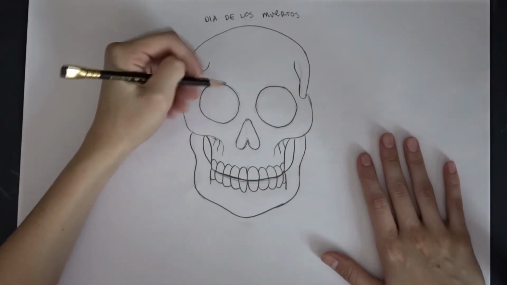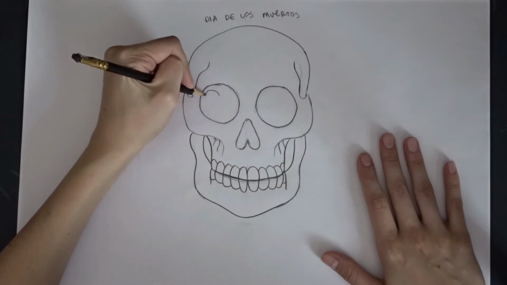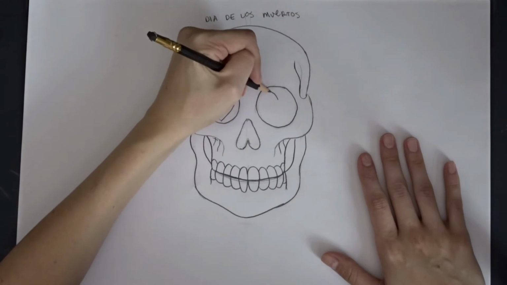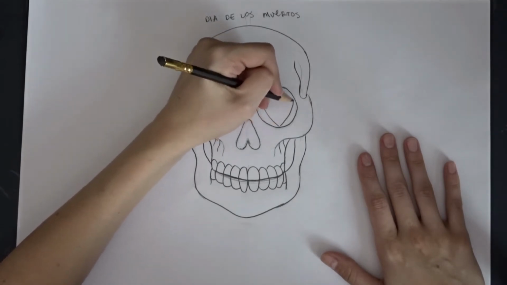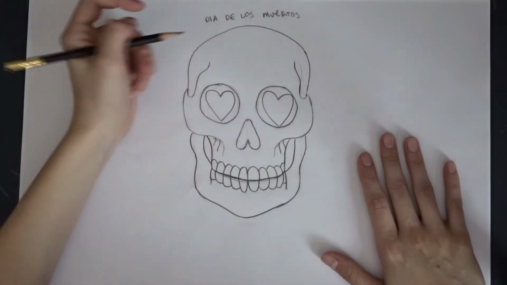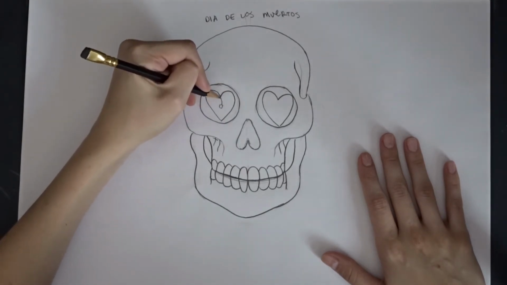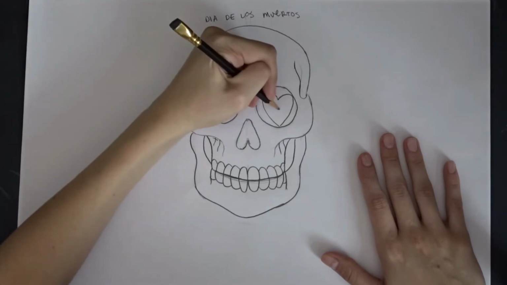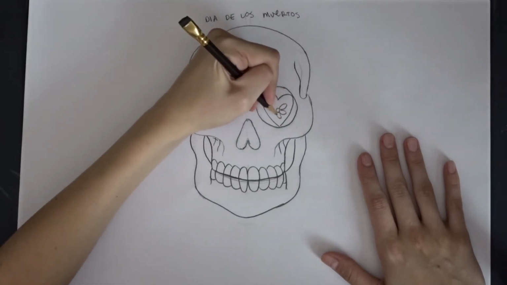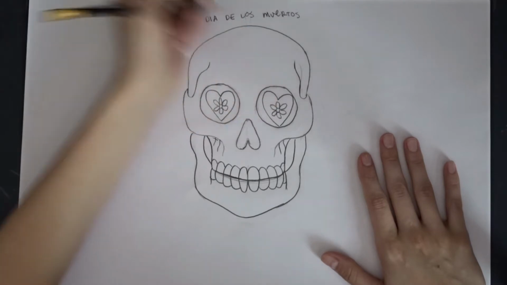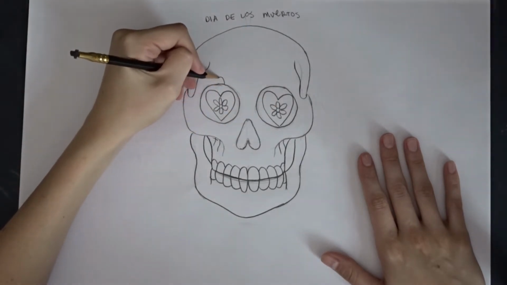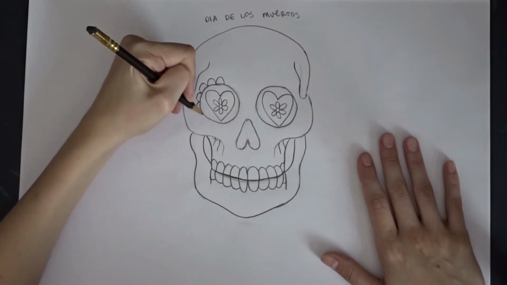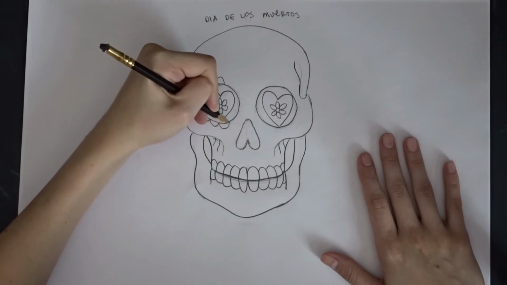So I am going to put hearts inside of my eyes, because that's what I want to do. You can do whatever you like. And then inside of those hearts, I'm going to put flowers. And then around the edges of the skull, because I saw some pictures online that I liked, I'm going to put more little petals around here.